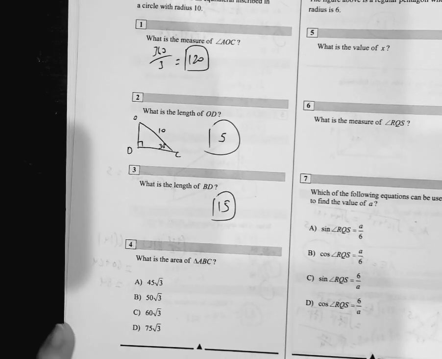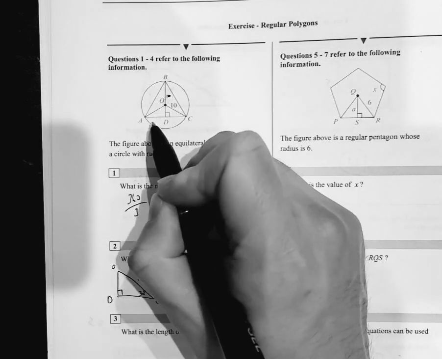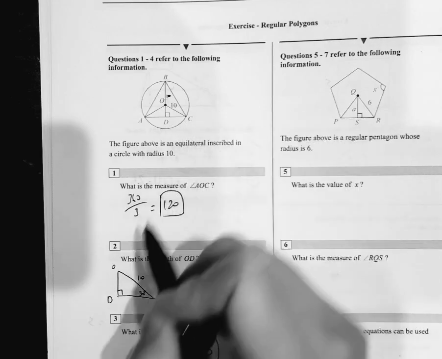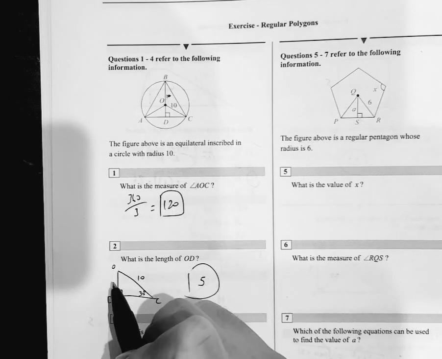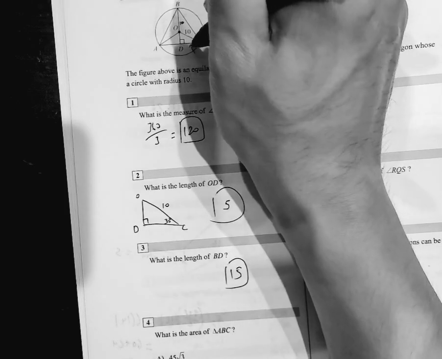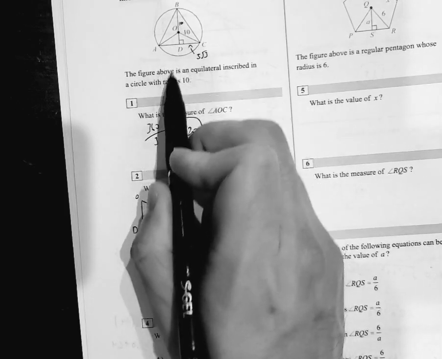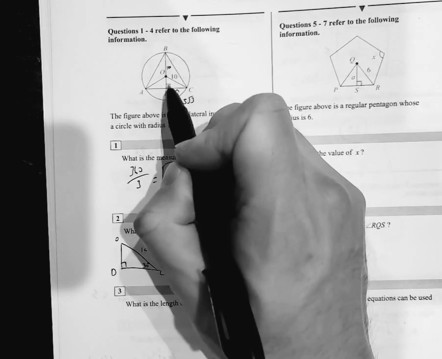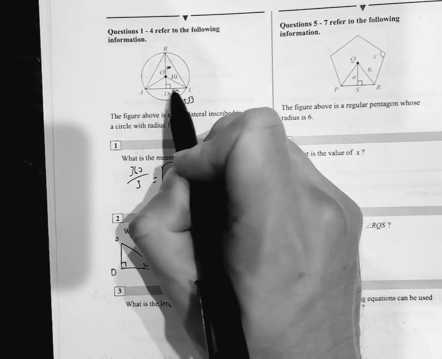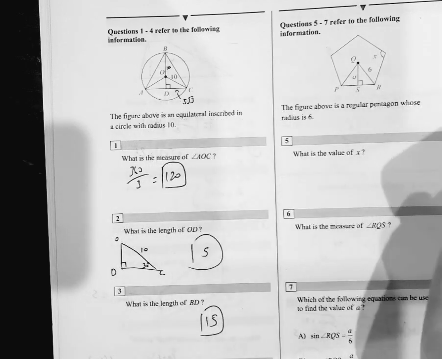What's the area of triangle ABC? So this triangle. What's the length of the base? Do we know that? We don't. Maybe we can use this. So if this is 5, this is 5 root 3. So DC is 5 root 3 plus another one. It's symmetric, right? Because again, this bisects AC. So if this half is 5 root 3, this half as well is 5 root 3. So it's 10 root 3 total.